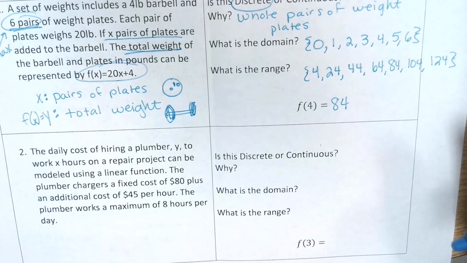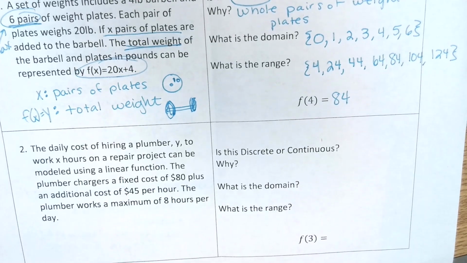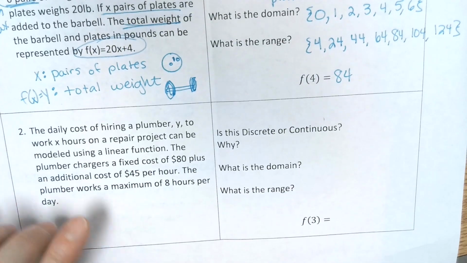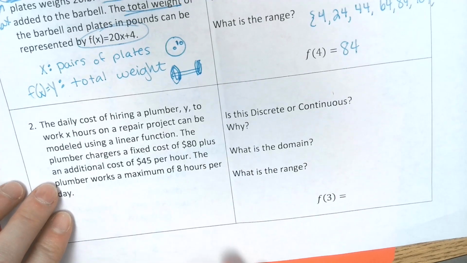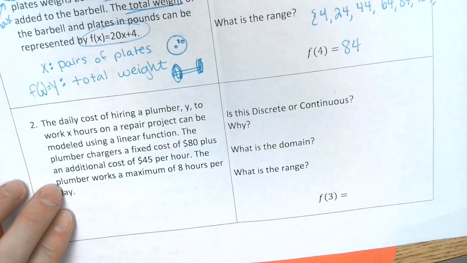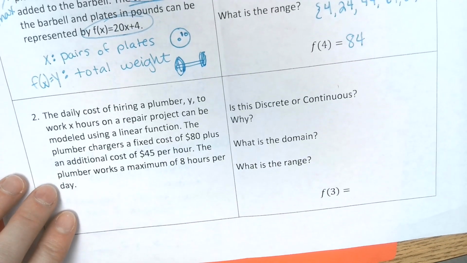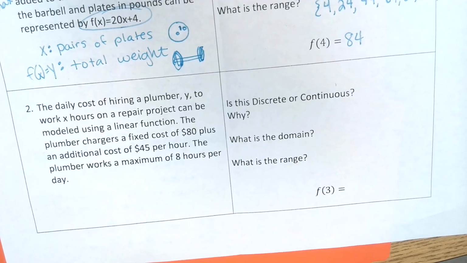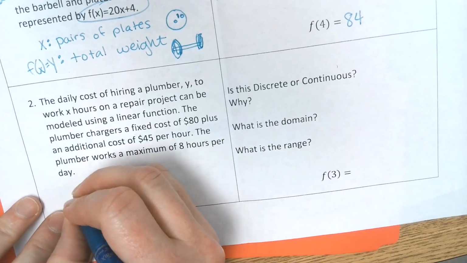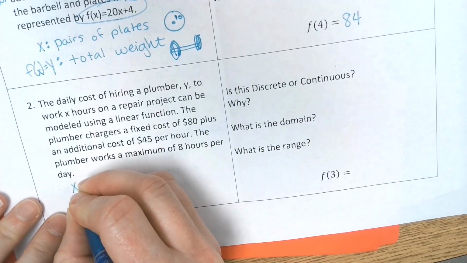Okay, let's go to number 2. The daily cost of hiring a plumber Y to work X hours on a repair project can be modeled using a linear function. The plumber charges a fixed cost of $80 plus an additional cost of $45 per hour. The plumber works a maximum of 8 hours per day. So we got to know if this is discrete or continuous. Let's identify our variables. X.